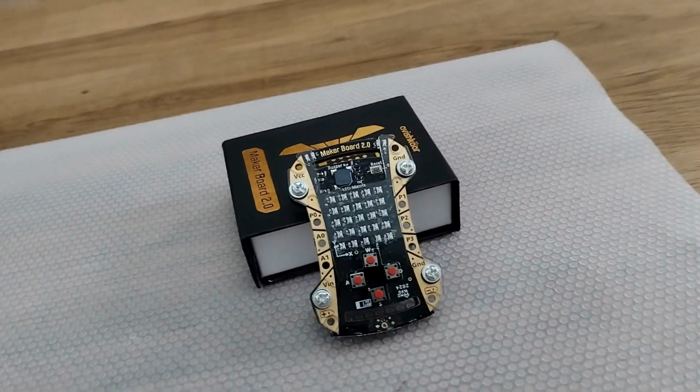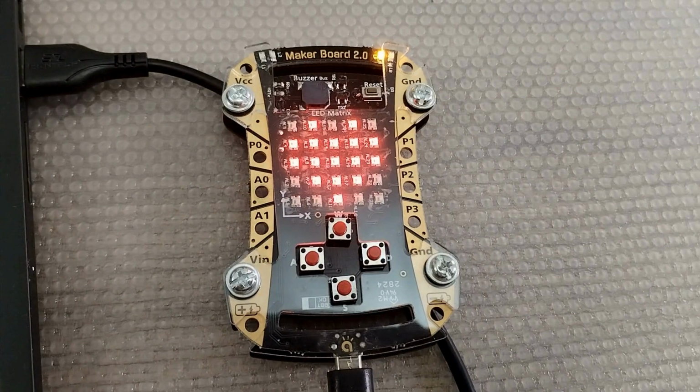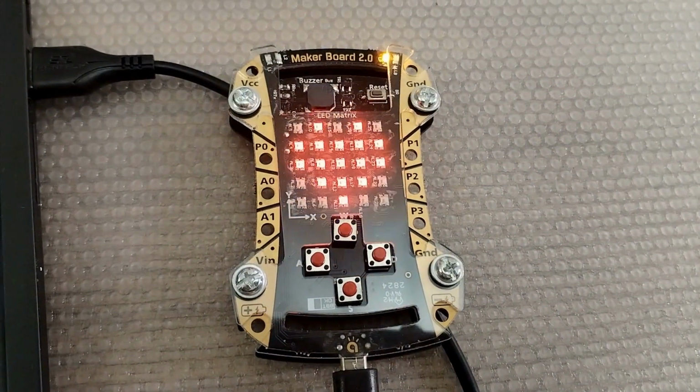Hello Tech Explorers! Today, we'll be learning how to program the Maker Board to show its built-in patterns and animations on its LED panel. Let's get started.